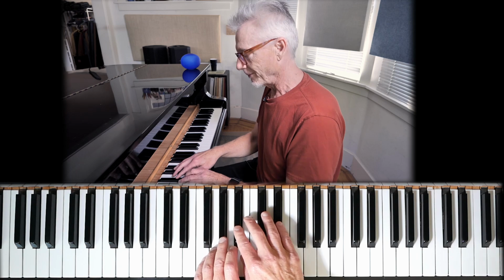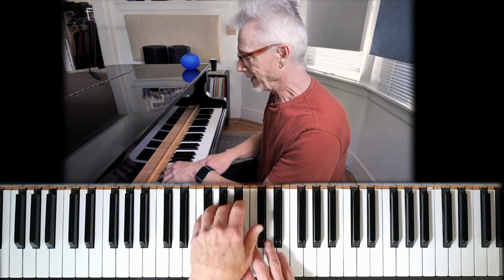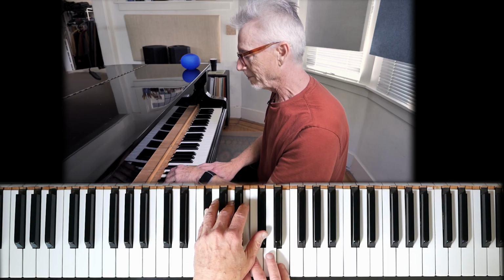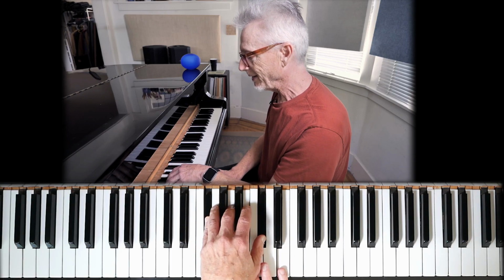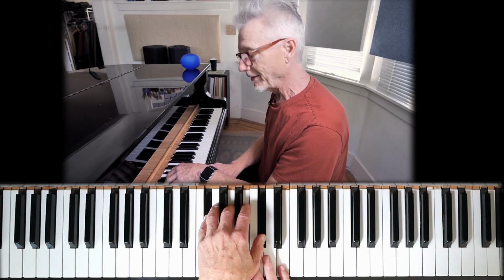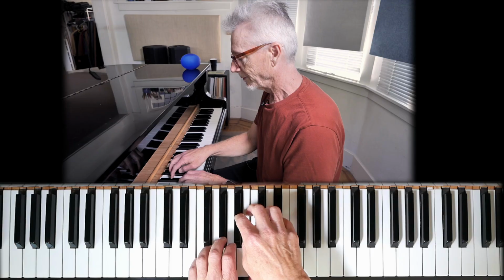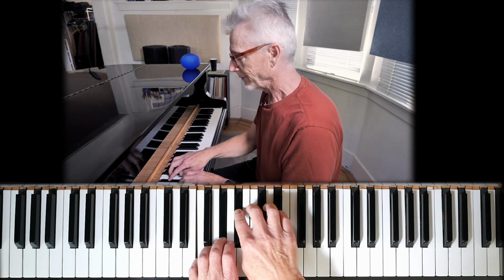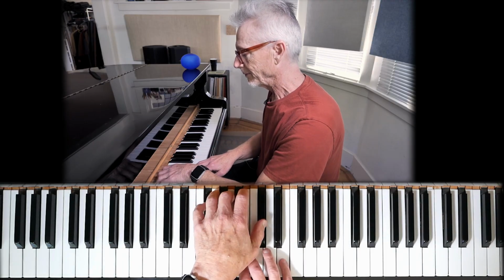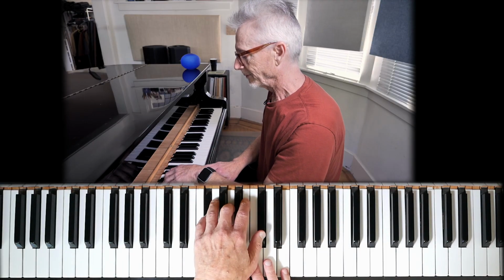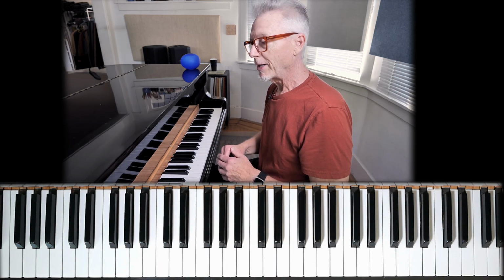Let's go to D major, just for giggles. F minor, D major. It's a big change, isn't it? F minor, D major. There's no D there, but I changed all the notes to fit into D major. F minor, D major. I love that 3 against 2 as well.